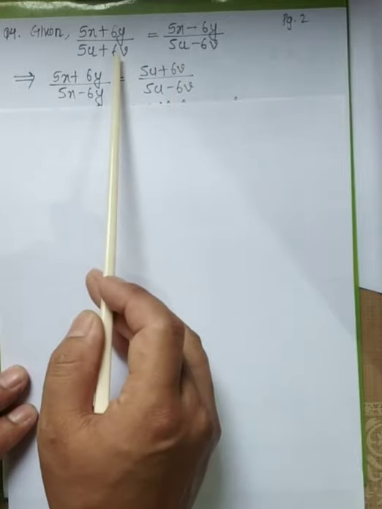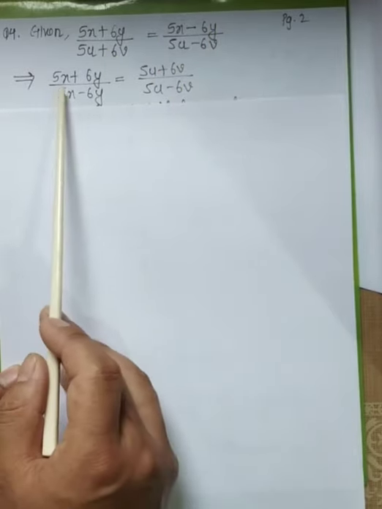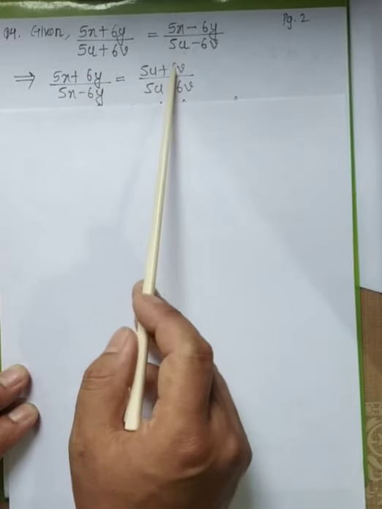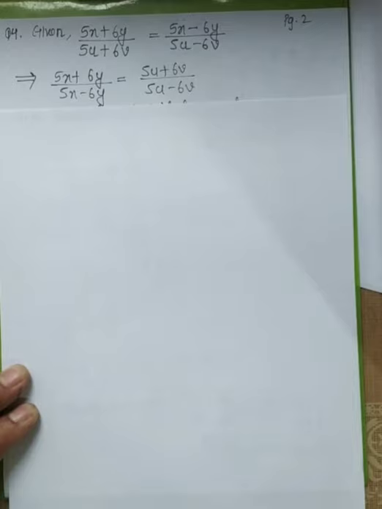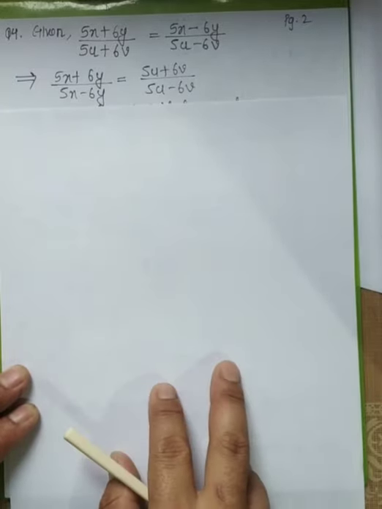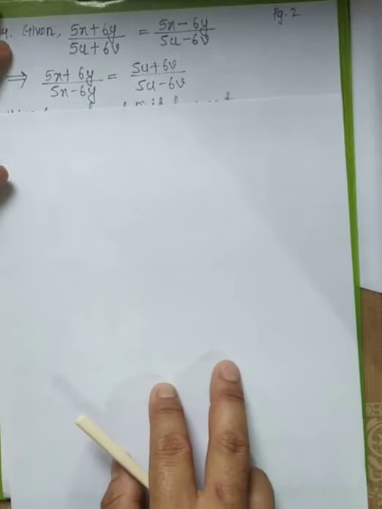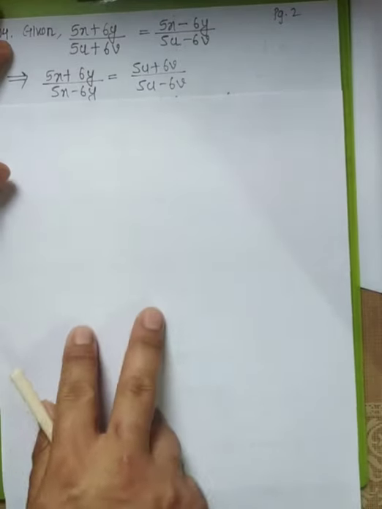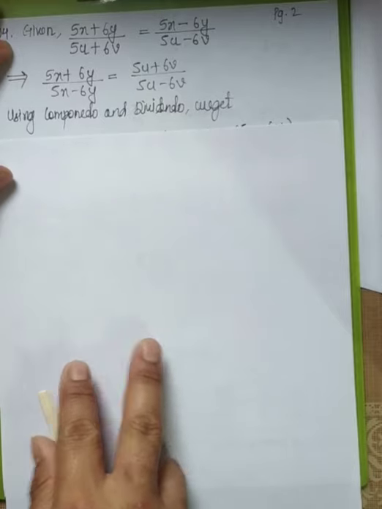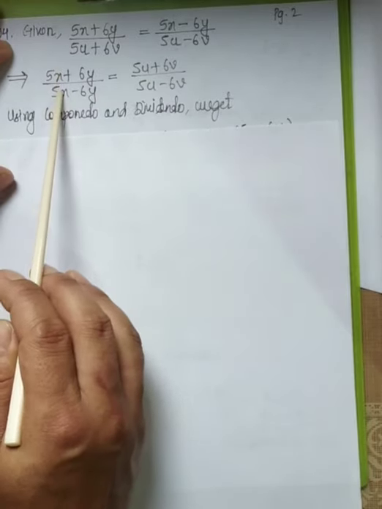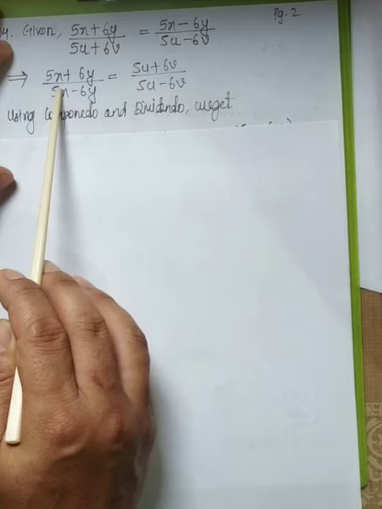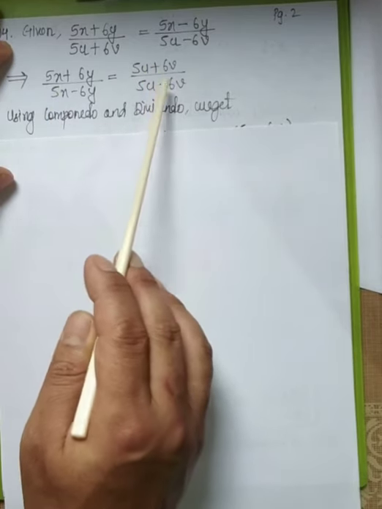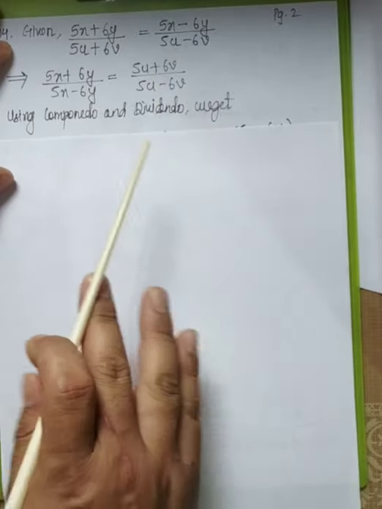I hope you're clear. So bring this here and take this expression here. I'll be getting 5x plus 6y divided by 5x minus 6y, which is equal to 5u plus 6v divided by 5u minus 6v, keeping x, y, u, v together. Now we'll do the same thing again, and you have to use componendo and dividendo on both the sides. Numerator plus denominator divided by numerator minus denominator is equal to numerator plus denominator divided by numerator minus denominator. Then you open the bracket, then cancel, then you'll get the result.